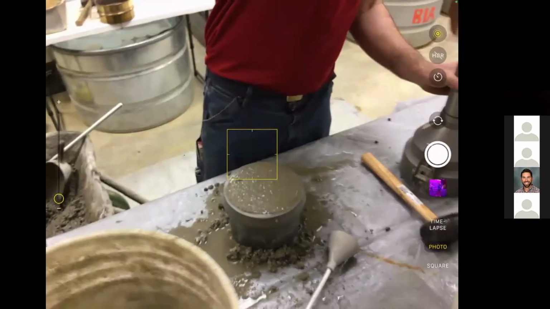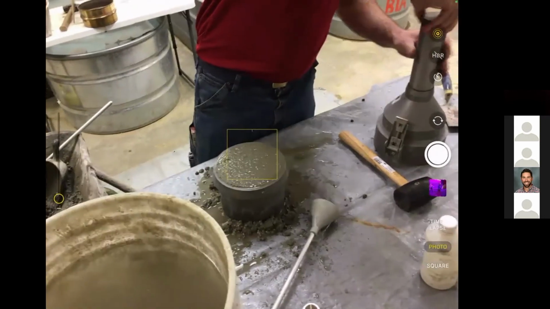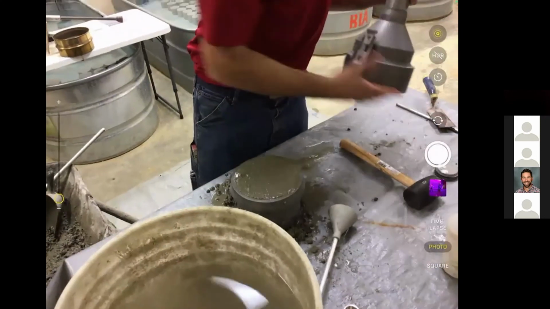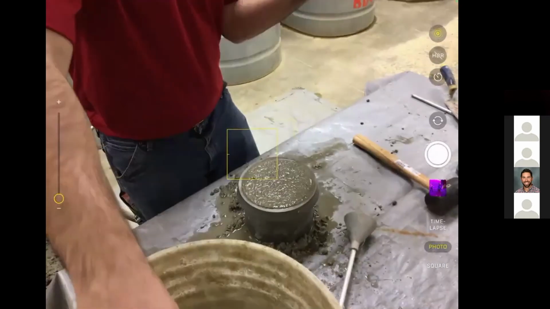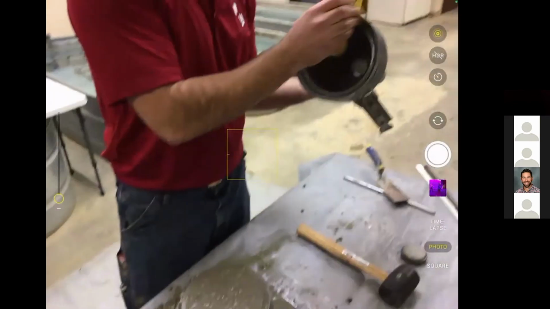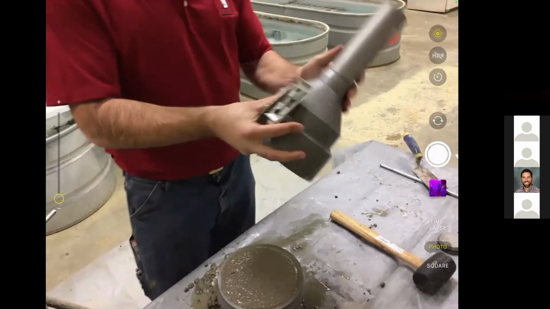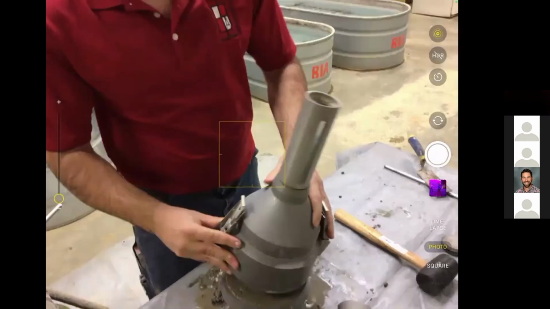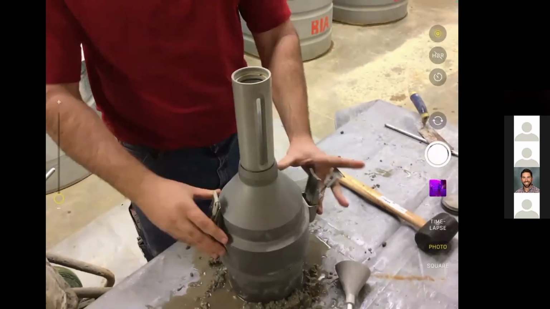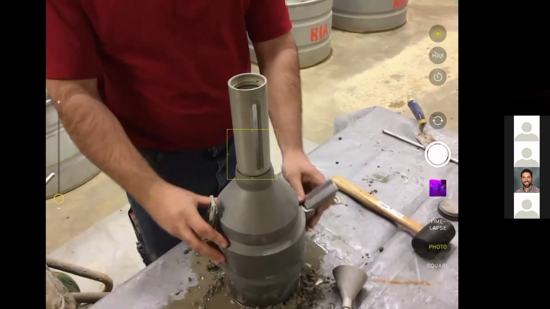Take the top. Have a rubber gasket here. Make sure that's wet. Again, it's important to get a really good seal. If we get any leaks during the test, it will be invalid and we'll have to start this long process all over again.